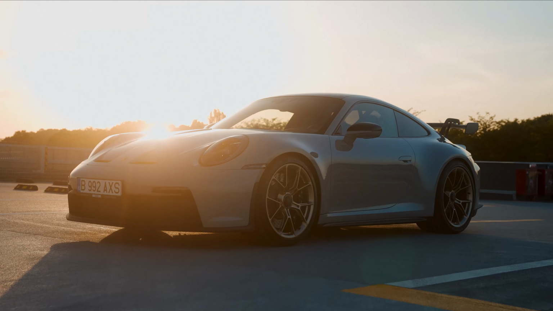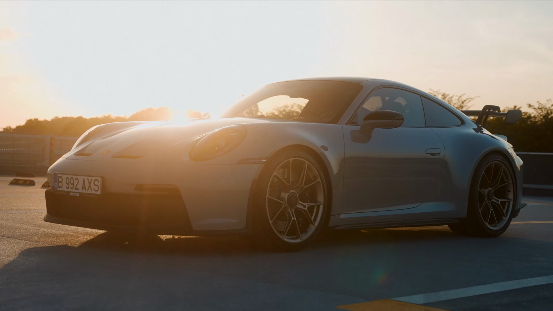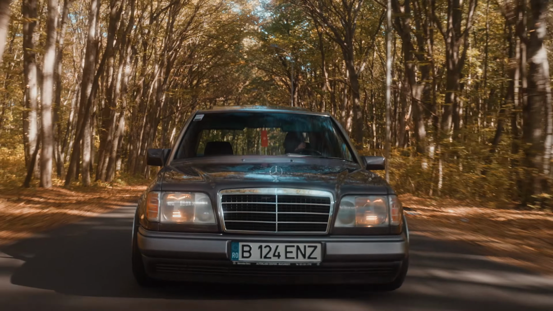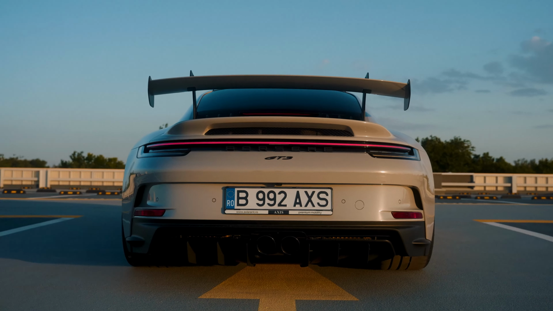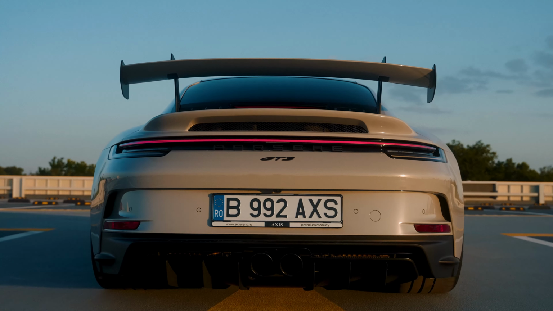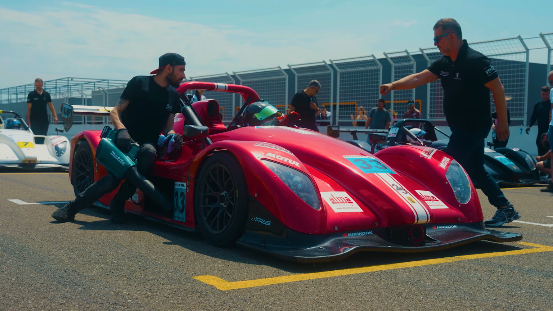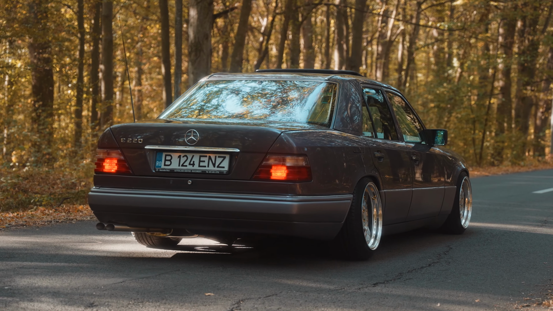Never mind. You can capture a clean side profile of the car, a frontal view on the road, or even an angle shot that highlights its curves and lines. The goal is to emphasize the car's unique features while keeping the background simple.